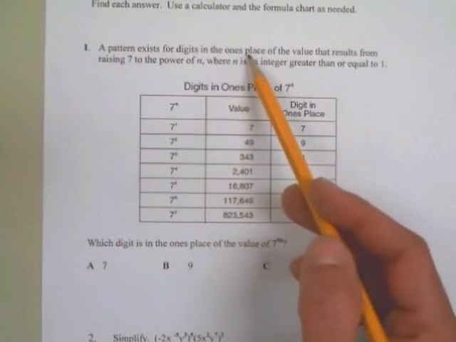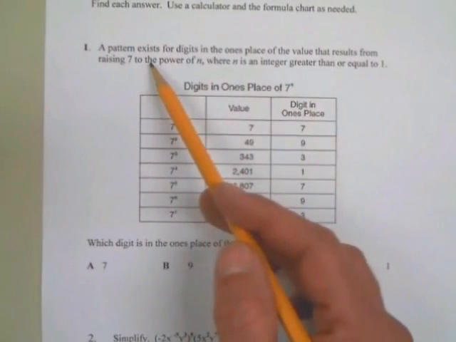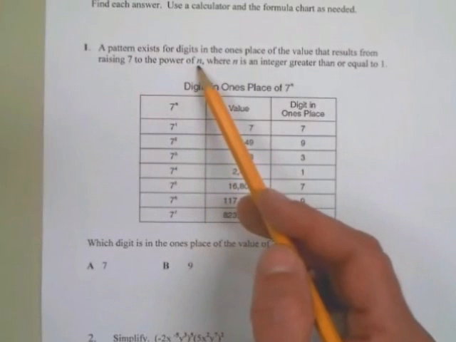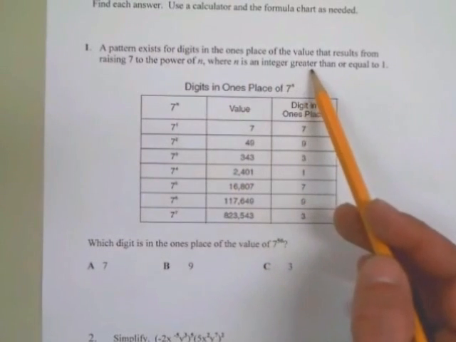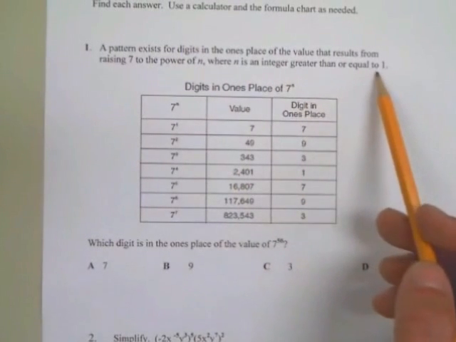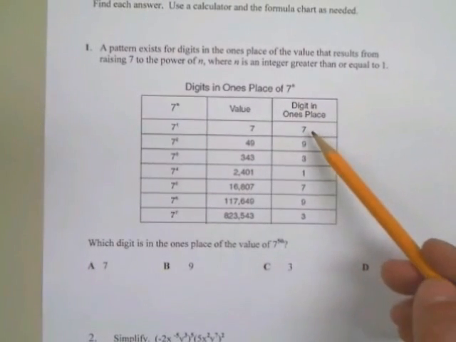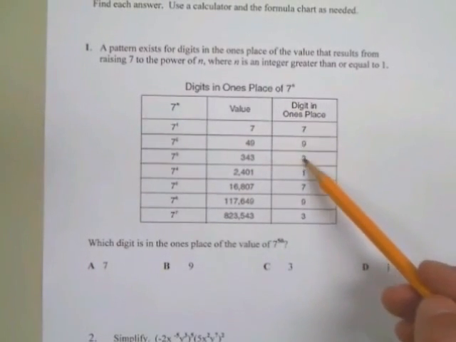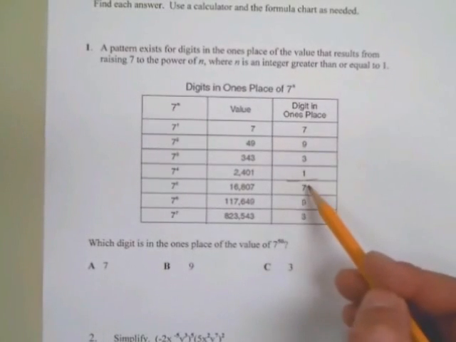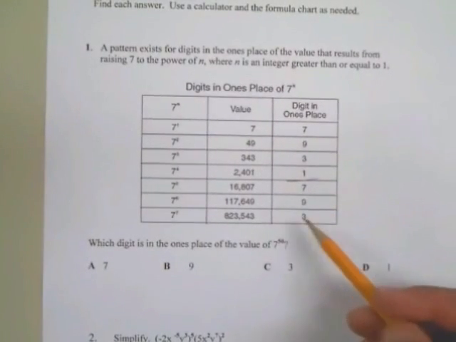exists for digits in the ones place for the value that results from raising 7 to the power of n, where n is an integer greater than or equal to 0. If you look at the given information, the pattern is 7, 9, 3, 1. Then it starts over again, 7, 9, 3.